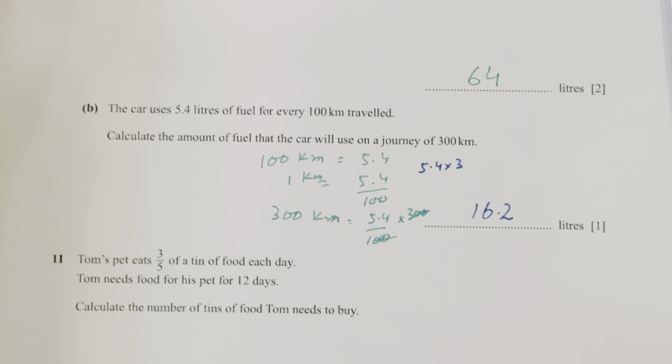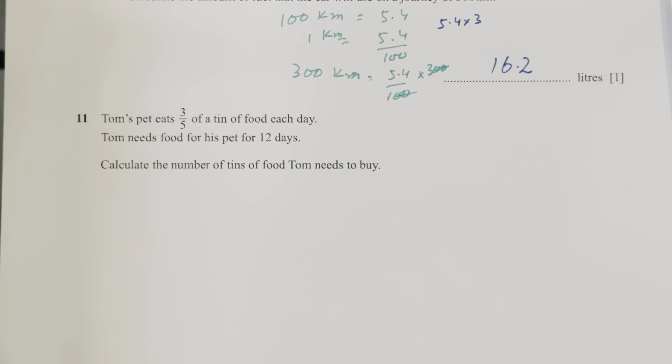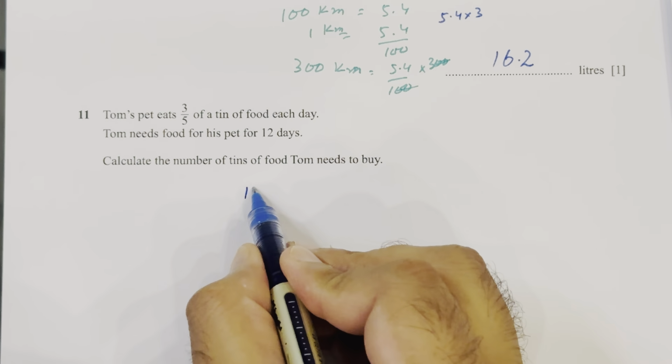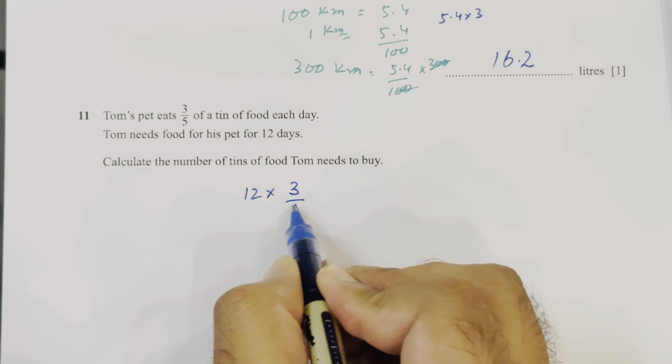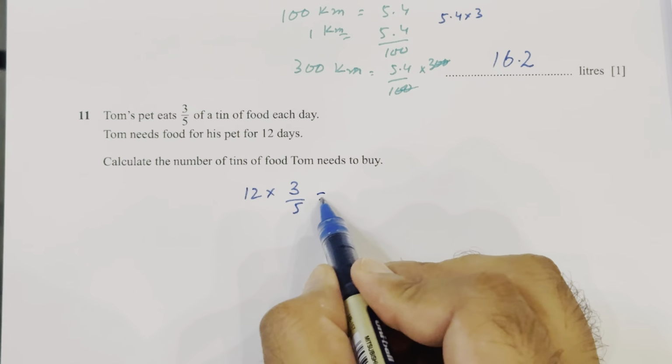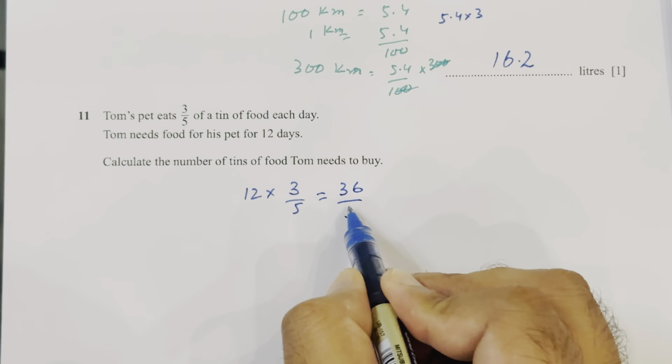Okay, moving to question number 11. Tom's pet eats 3 by 5 of a tin of a food each day. Tom needs food for his pet for 12 days. So we're gonna multiply it by 12. So for 12 days it would be 12 into 3 by 5. I'm gonna solve it. 12 multiplied by 3, 36 by 5.